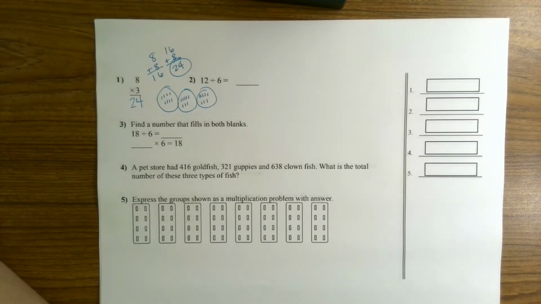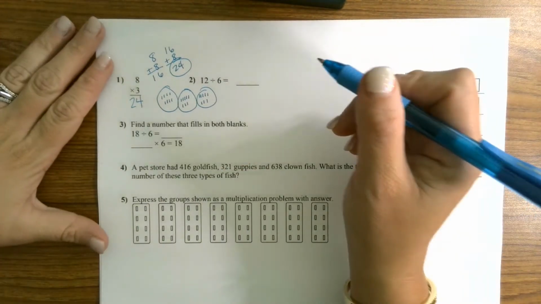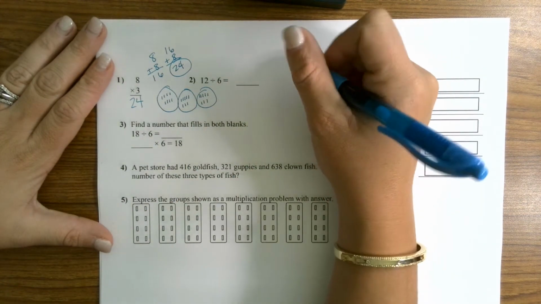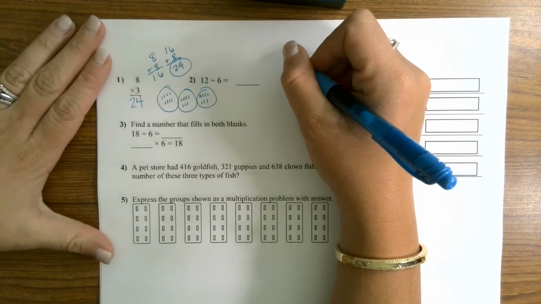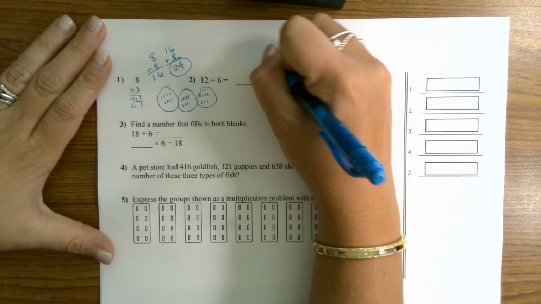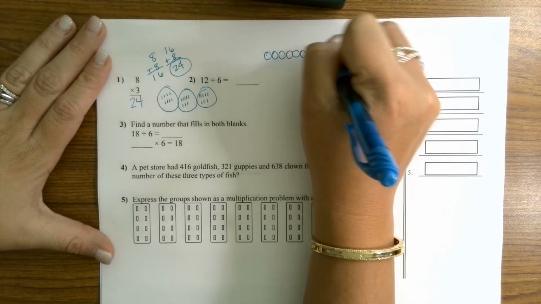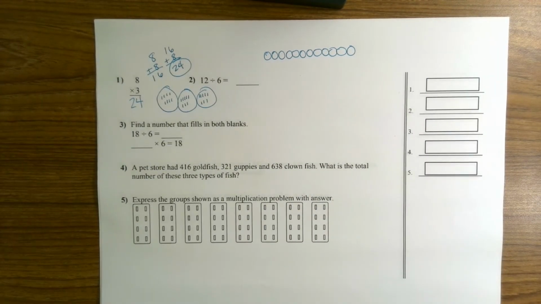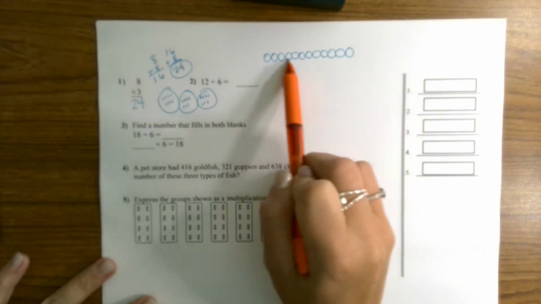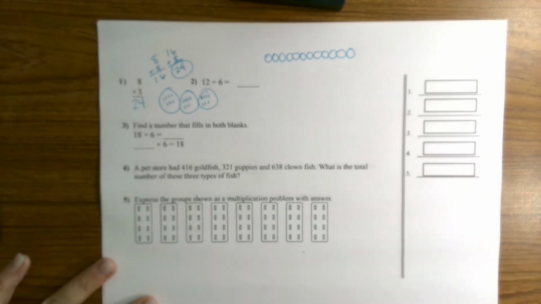Alright, so now let's look at number 2. Number 2 is basic division. So you are doing 12 divided by 6. If you remember your morning work a couple of weeks ago, it gave you a shape, and the question said, how many groups of 6 can you make? Well, this is the same thing except it's got 12 dots and it's asking you how many groups of 6. Okay, that would be division.